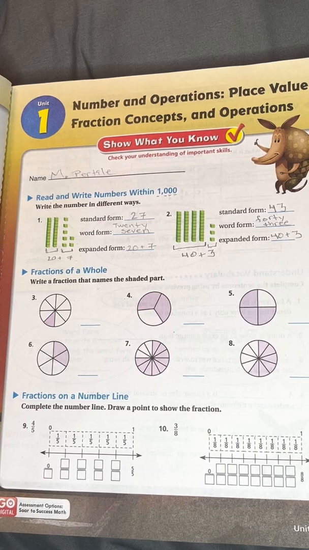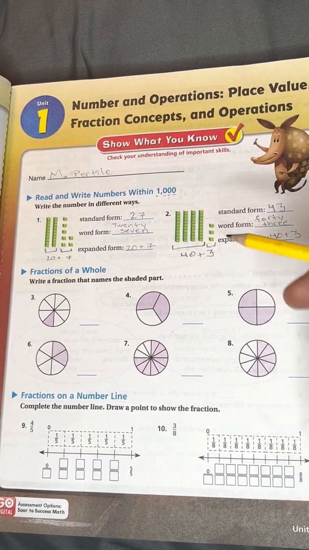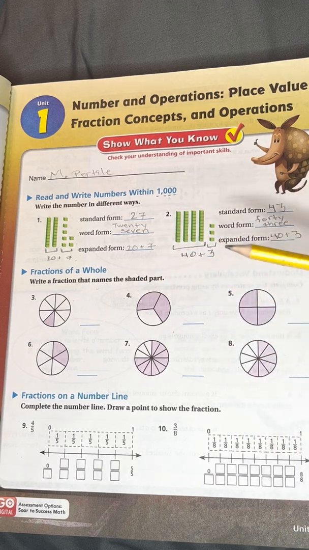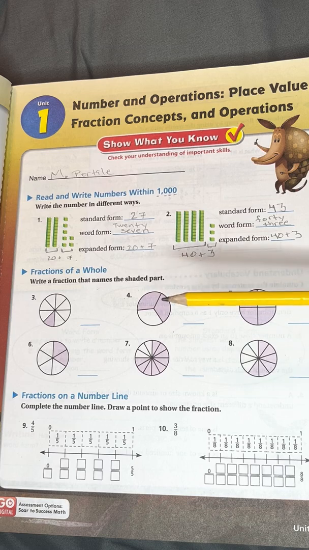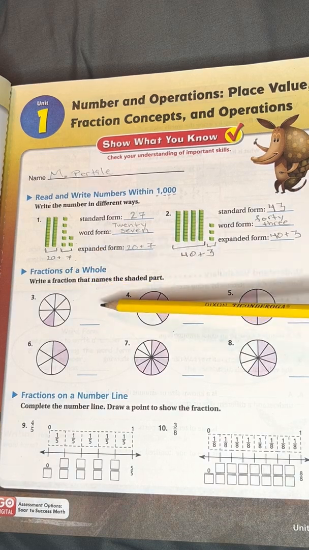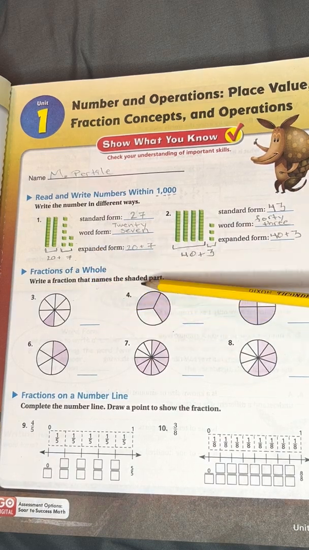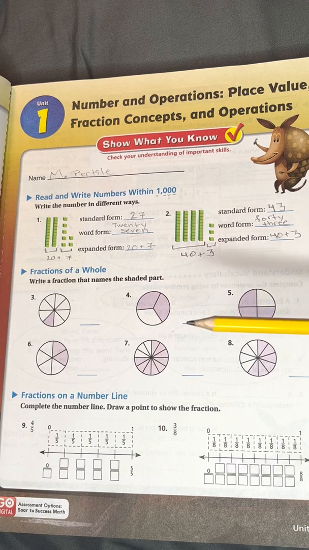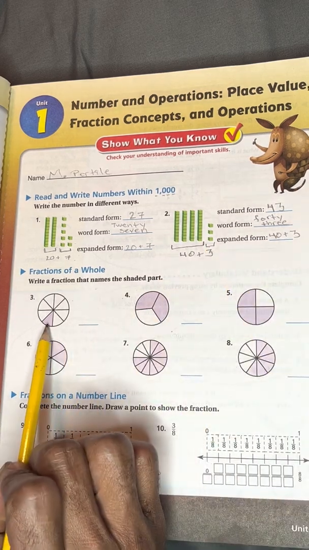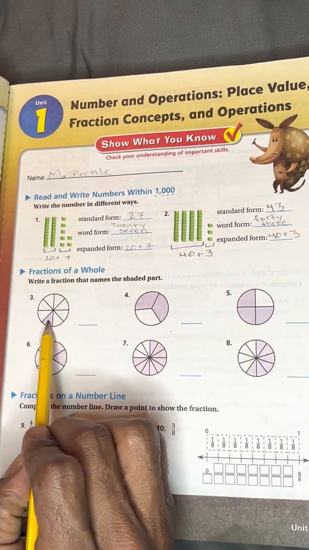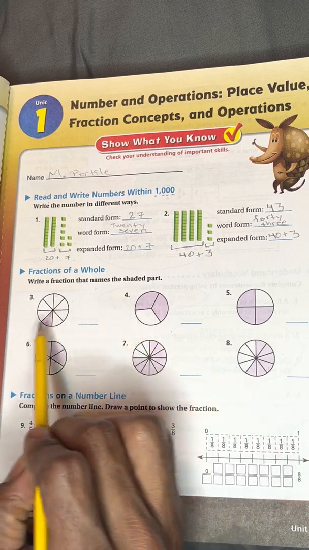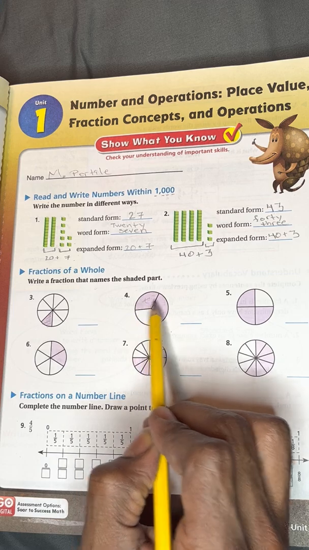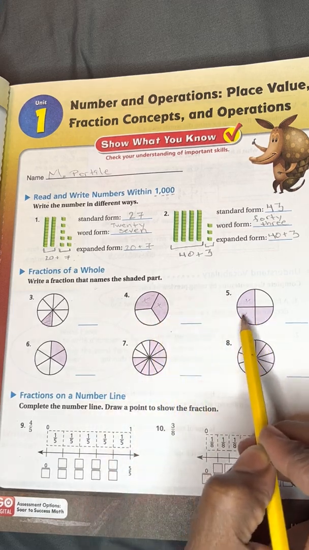Okay, moving right along. Remember, you can always pause these videos if you need more time. Jumping into fractions of a whole number. Write the fraction that names the shaded part. So we are naming the shaded part. You see this region here is a little more pink than the rest of the paper.